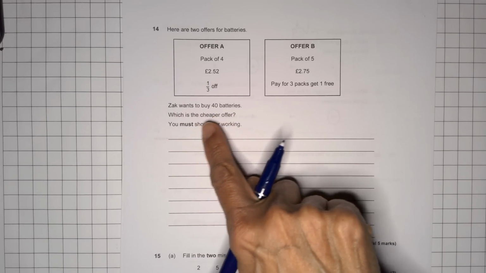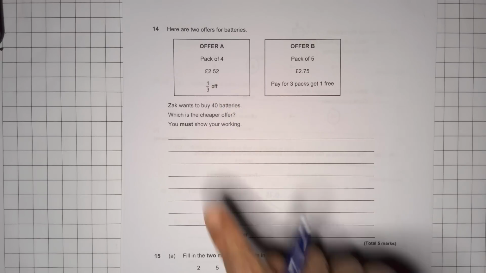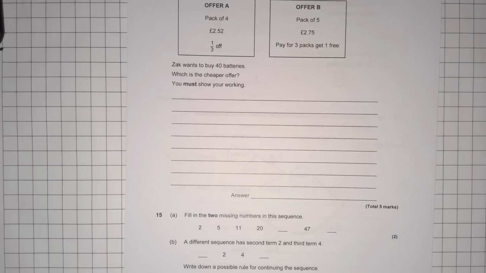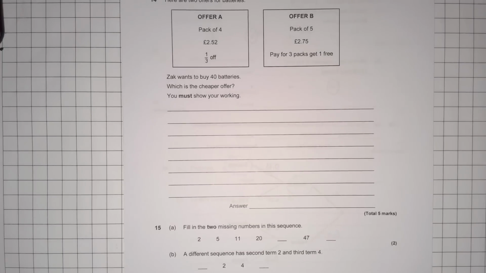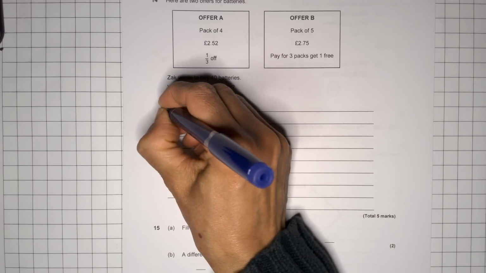Which is the cheaper offer? So we're going to have to do both calculations and find out which is cheaper, and they tell us they want to see our workings because it's worth 5 marks, and so we have to show what we've done to convince them. Okay, so I'm just going to push it up so I can just about see it, but not fully. So let's have a look. Offer A.